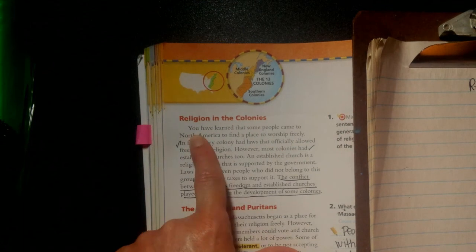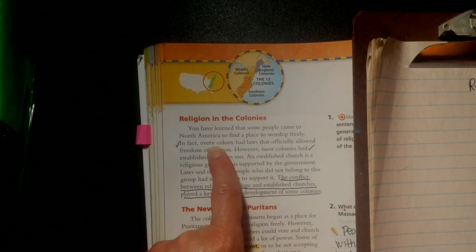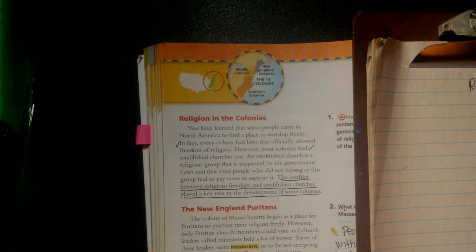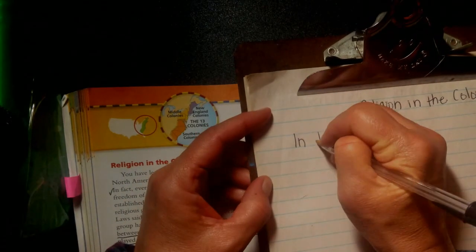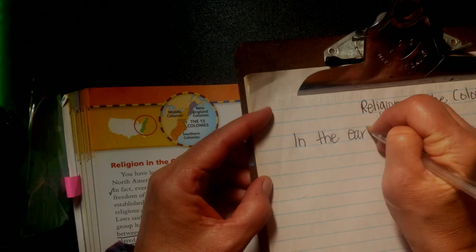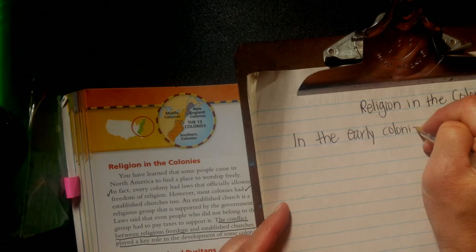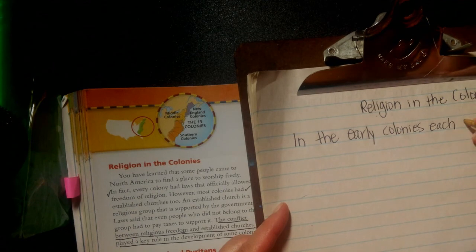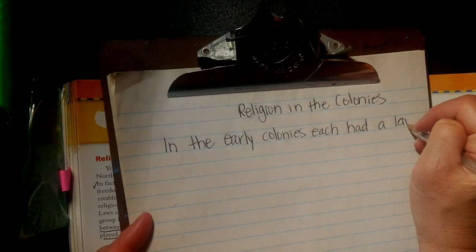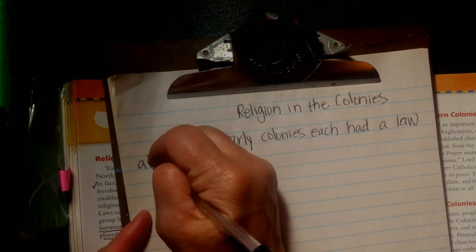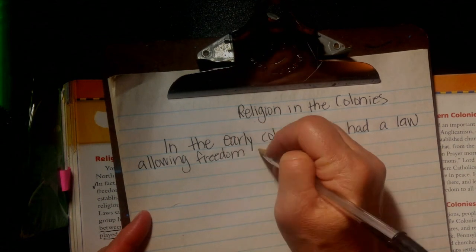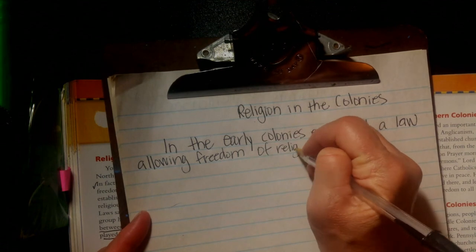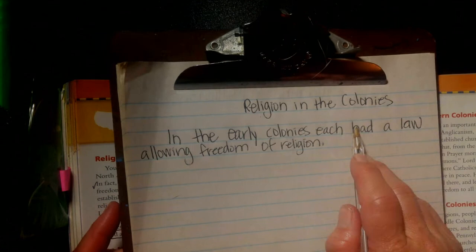You have learned that some people came to North America to find a place to worship freely. In fact, every colony had laws that officially allowed freedom of religion. So I'm going to say, in the early colonies, each had a law allowing freedom of religion. Period.